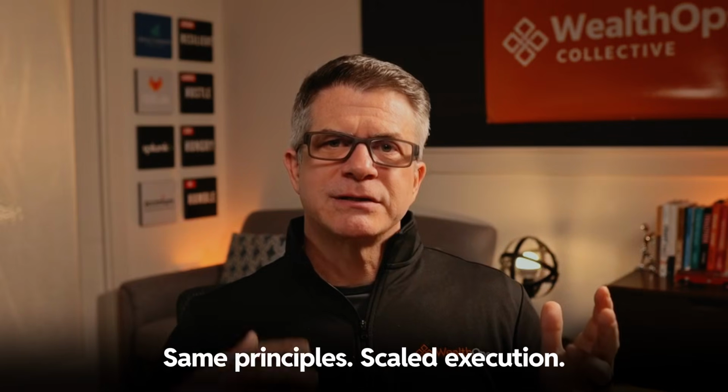Same principles, scaled execution. For most people in the $1 million to $30 million range, the place to start is the first two components: vision and structure. Everything else builds on top of them. If you don't know why the wealth exists and how it's organized, the other five can't function.